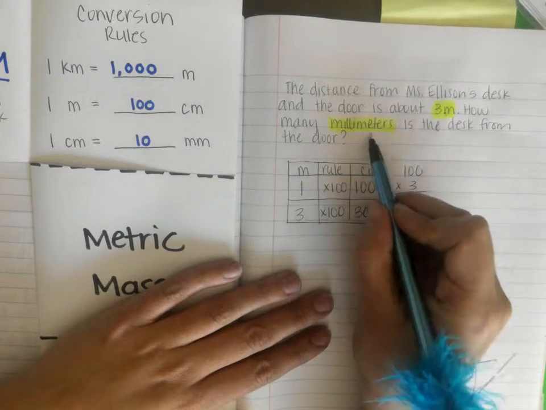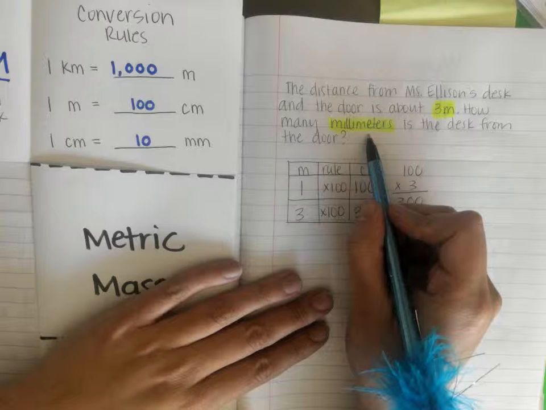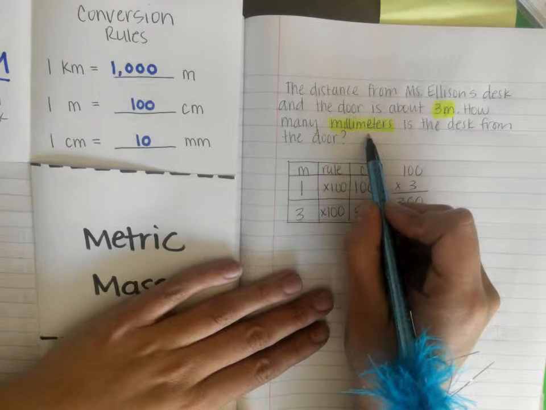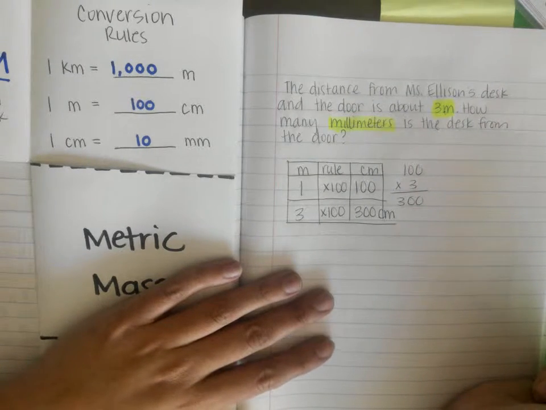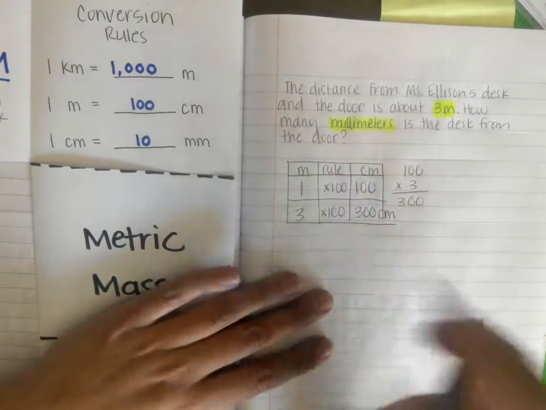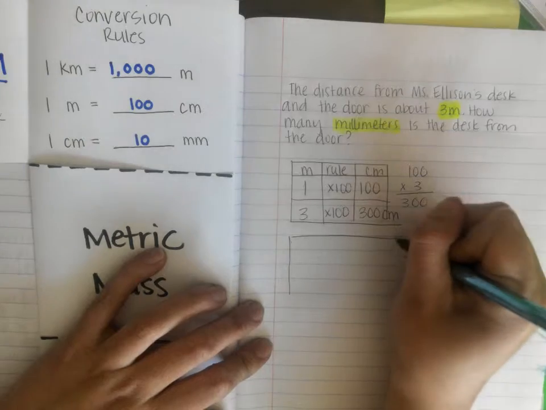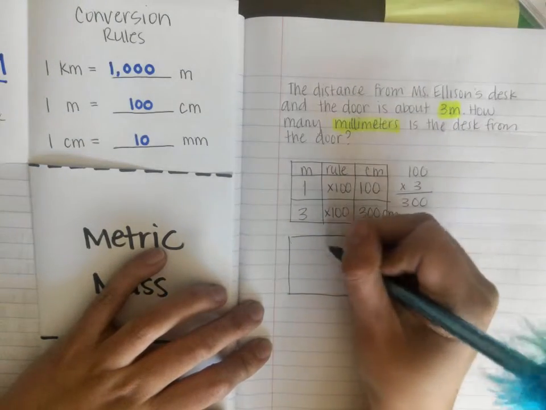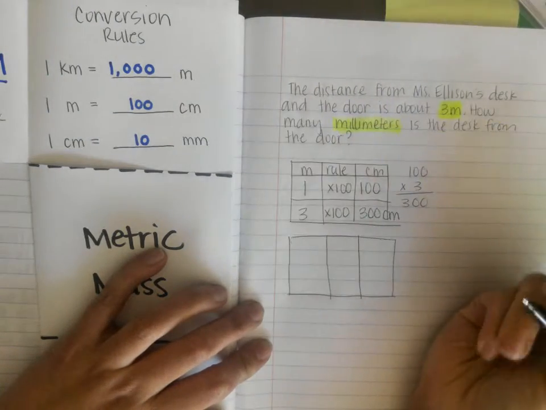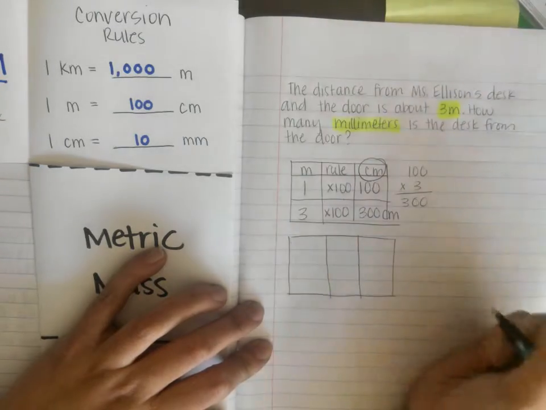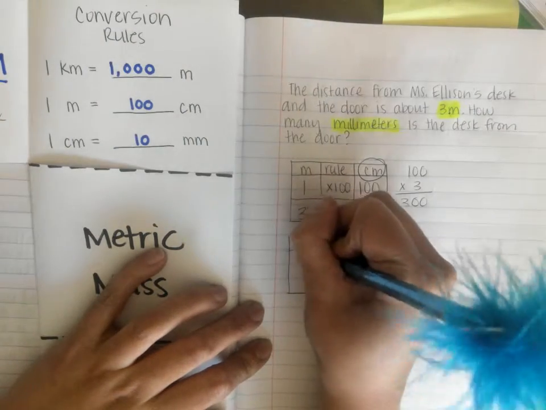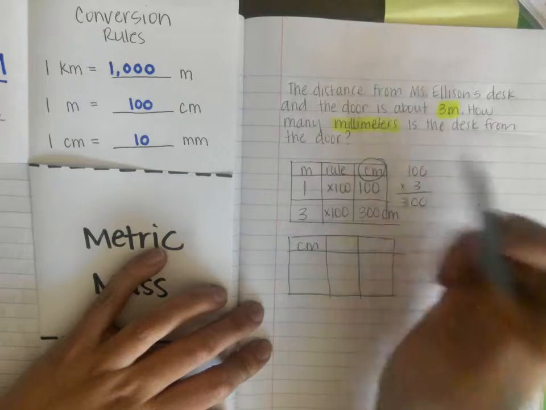So is this in the unit that my question is asking me to find? No, it is not. So I have to make 1 more table. So now I'm going to create a table that takes me from centimeters to millimeters.